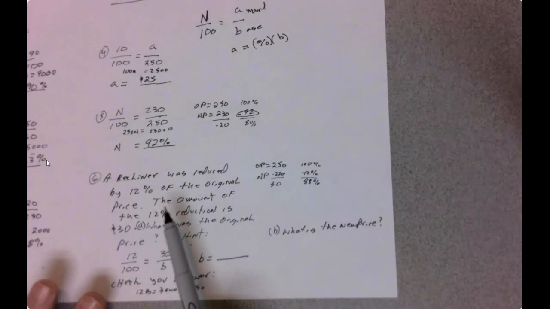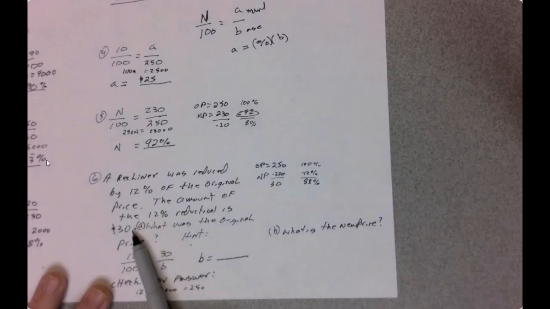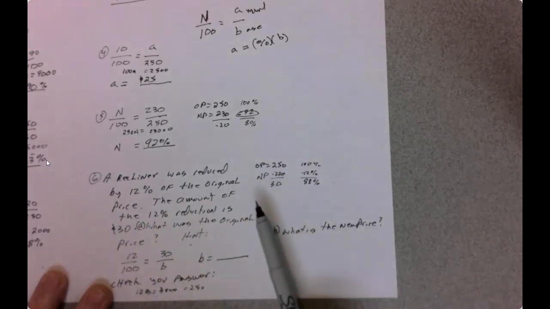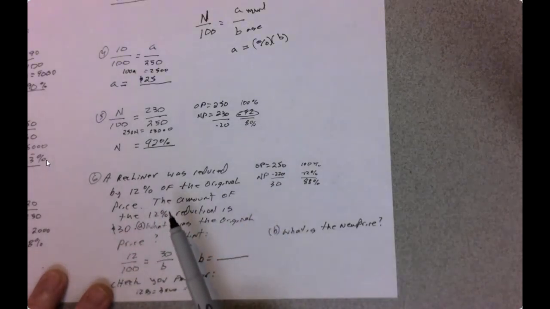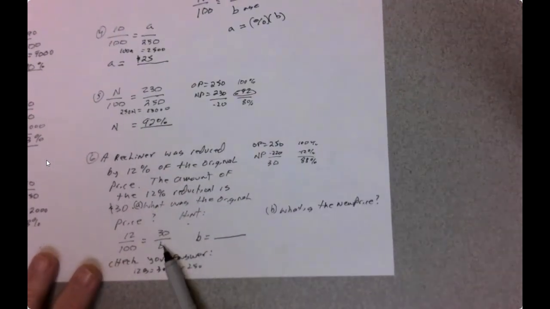Now, here was a problem where we had a recliner that was reduced by 12% of the original price. The dollar amount of the reduction is $30. Well, what was the original price? What did they tell me? They said that the original price, I don't know. I don't know what the original price was. I know that the percent reduction was 12%, and that 12% was $30. So 12% of this original price is $30.